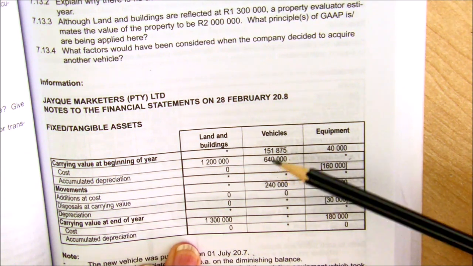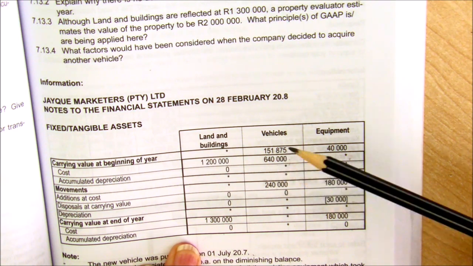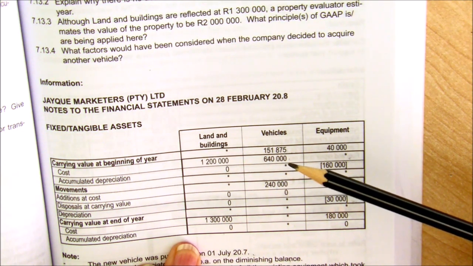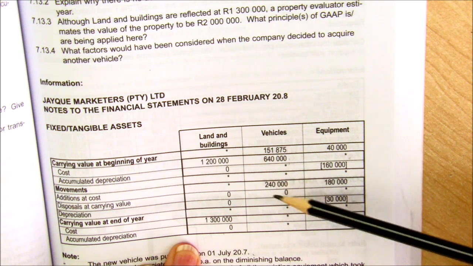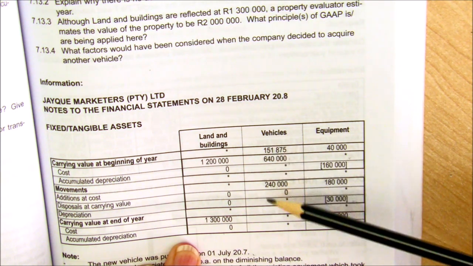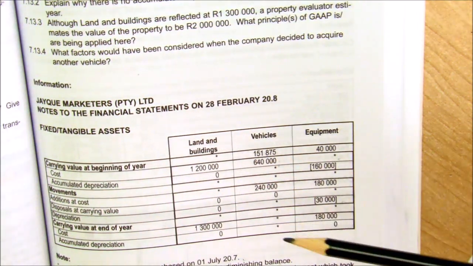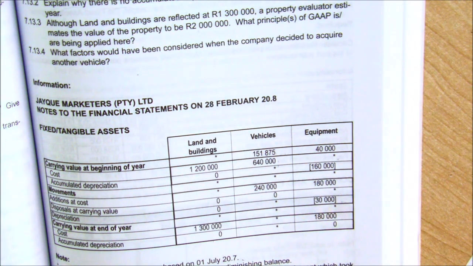Or maybe it was just getting old and you decided before it actually lost all its value you were going to get rid of it. It might have been involved in an accident, although they didn't say that here, but that could have been another option if you had disposed of it. But we kept our old one and bought a new vehicle, so we may just be needing to replace because we are expanding in our business at this stage.